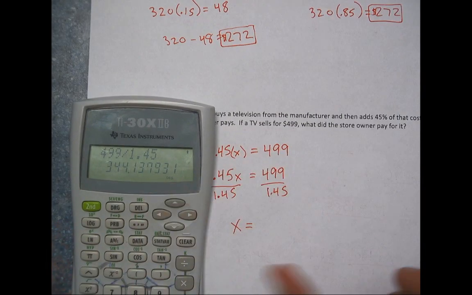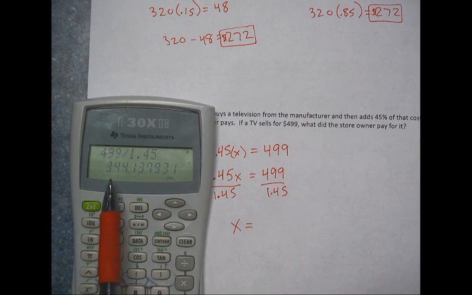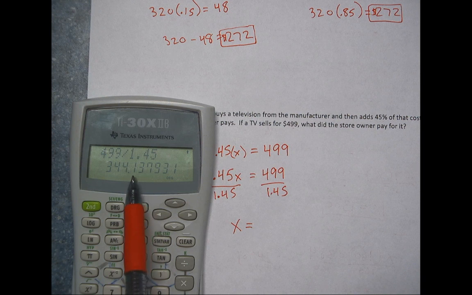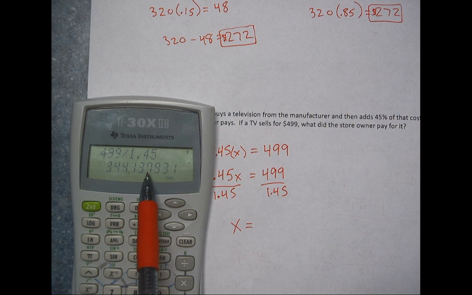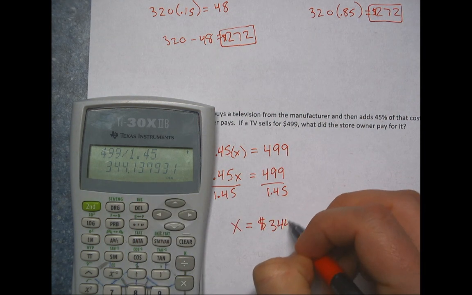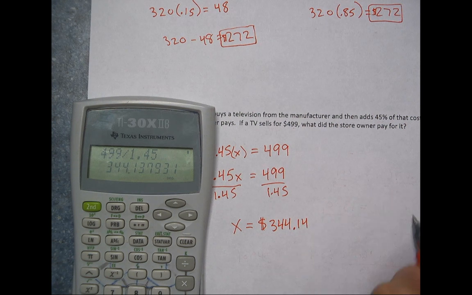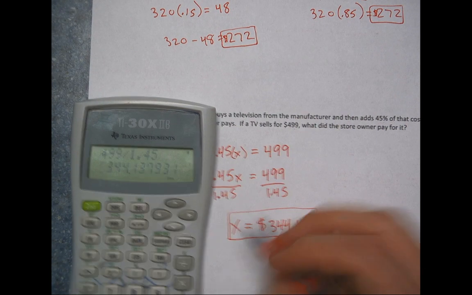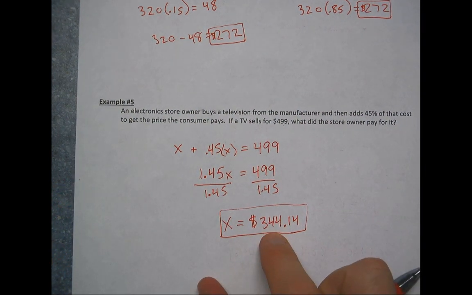Now, we're going to have to round that. We've talked about leaving numbers the way they are, but this is a real life problem. This represents a dollar amount. So we do need to round this to the nearest cent. So you've got your dollars and cents expressed into the hundredths place, 2 decimal places. So we're going to look at the first number that we're not using, the 7, and that tells us if it's 5 or higher to bump this up 1 cent. So our final answer here is going to be $344.14. So that was the price that the owner paid for the television.